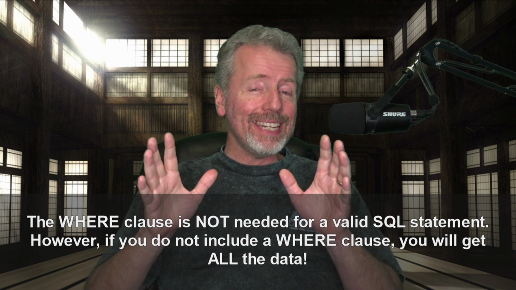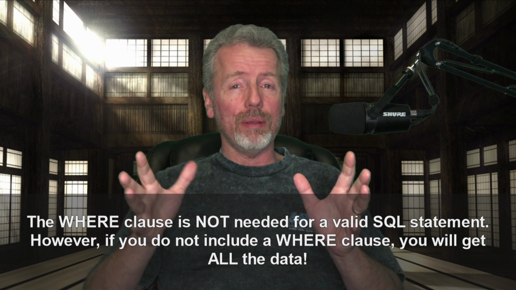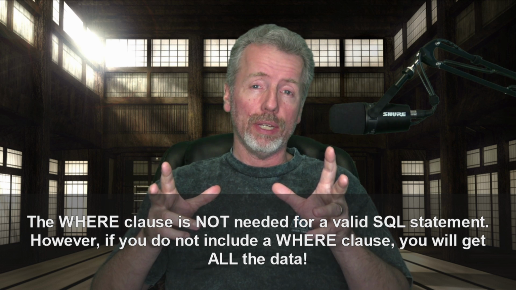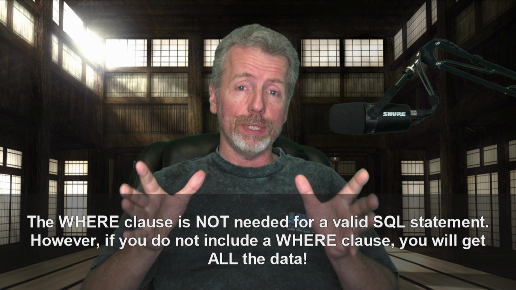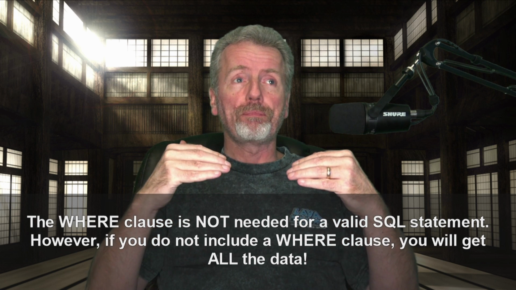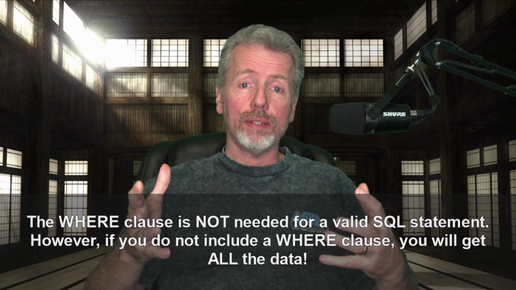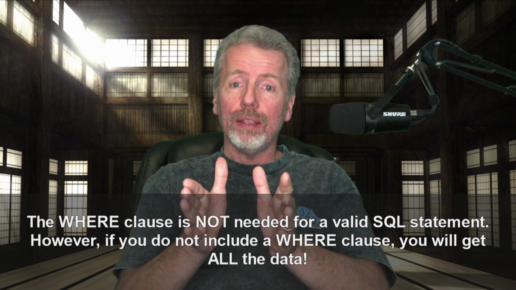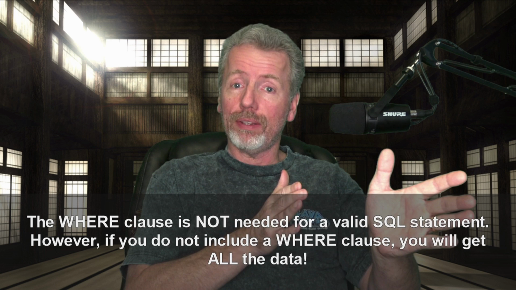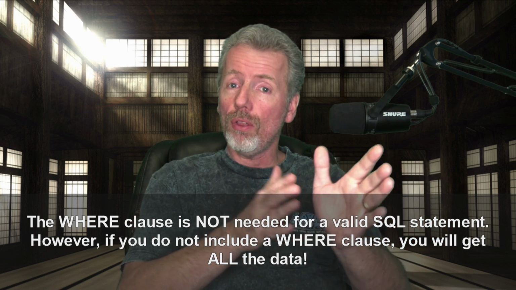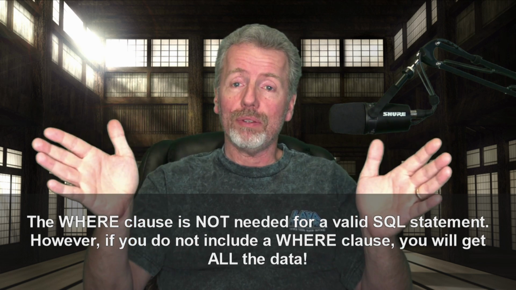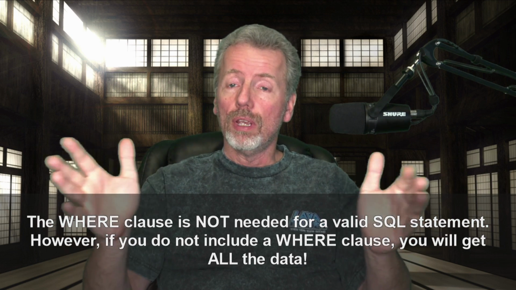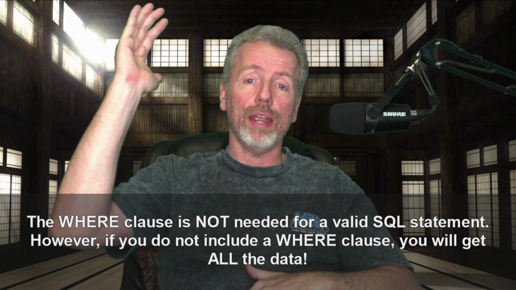Well, it's not needed for every SQL statement to be valid and to work. However, you do need to include it if you don't want to get overwhelmed with data. If you're querying a large database, you want to specify what conditions need to be met to affect the query. So say we had a database with all the people in the United States, select star from persons, you're going to see everyone in the United States.